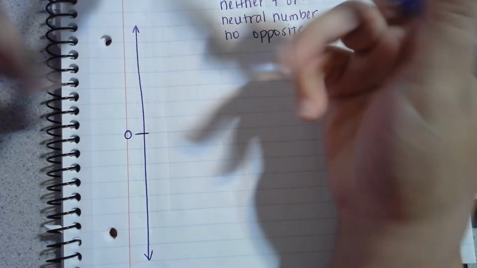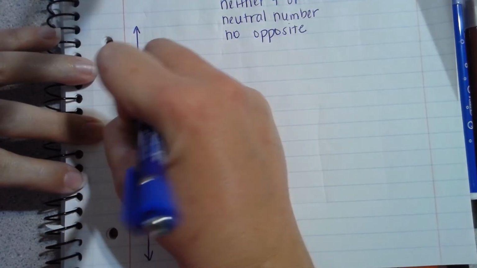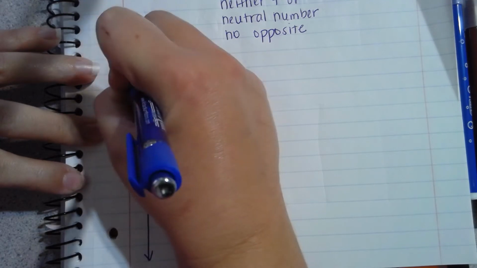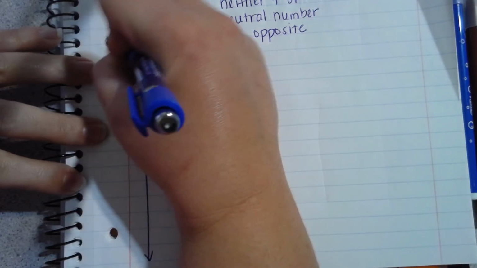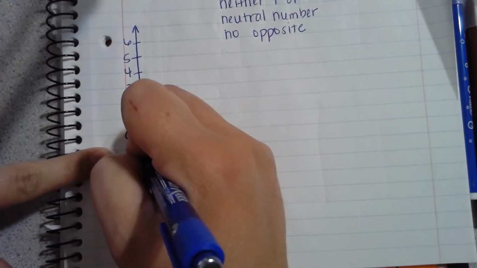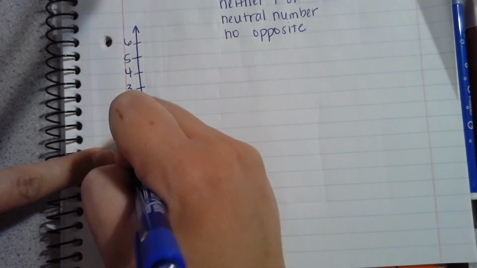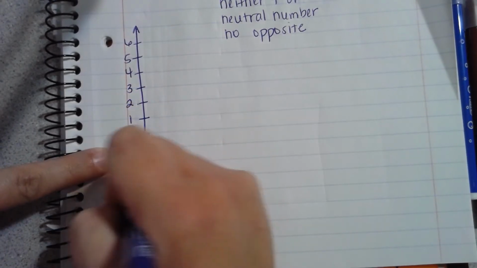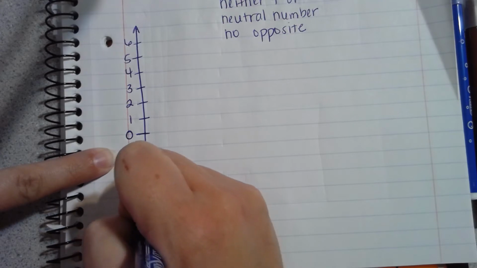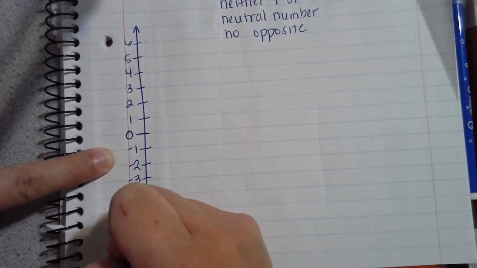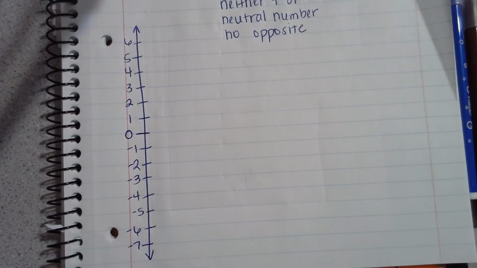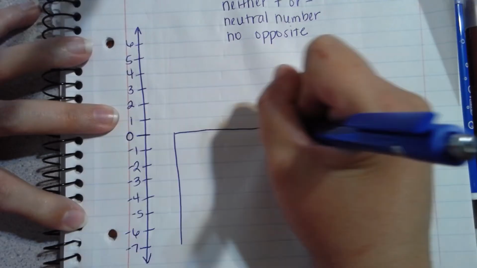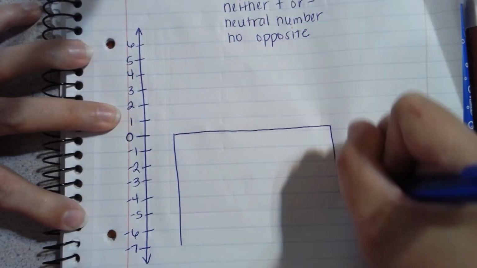And our positive values would move in an upward trend, while our negative values would move in a downward trend. Just like that. Okay?